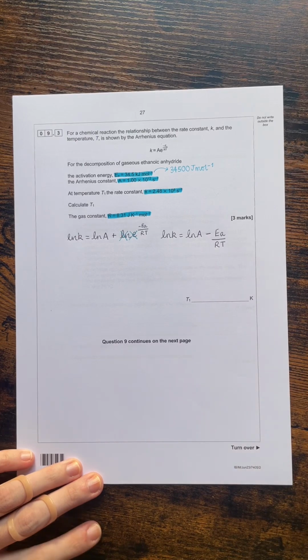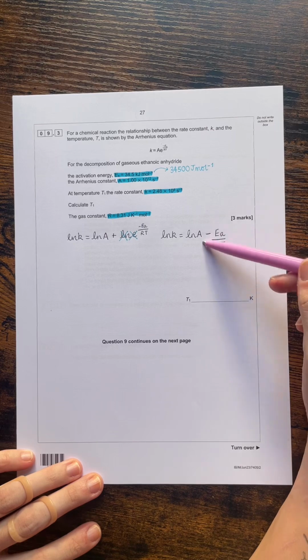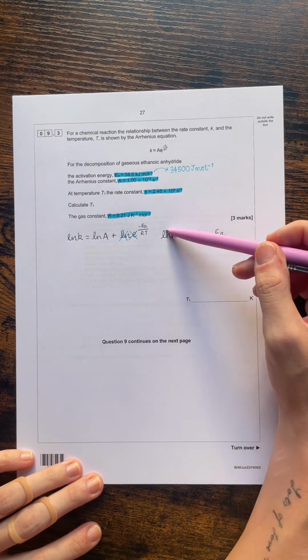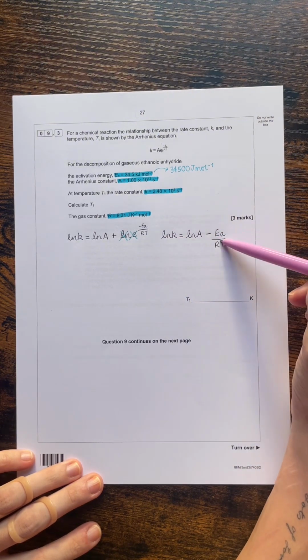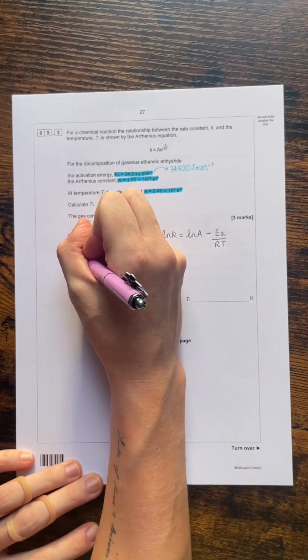Anyway, to continue this question, we're looking for temperature. So the first thing that I would do, because I don't like having negatives, is I would put the EA over RT over onto the other side to get rid of it being a minus, and then I'm going to take my ln K over so that I've got the EA over RT on its own on that left hand side.